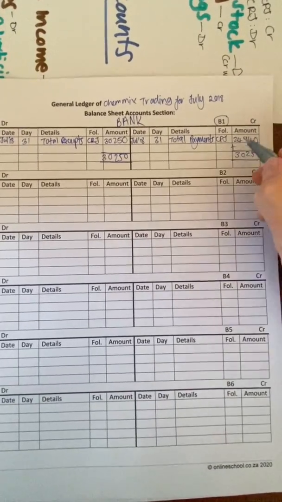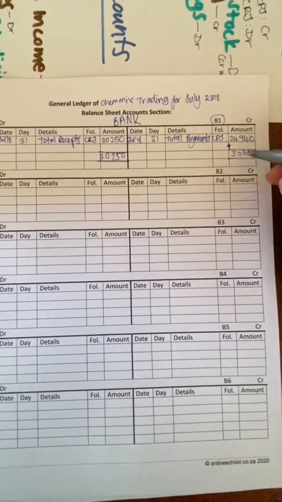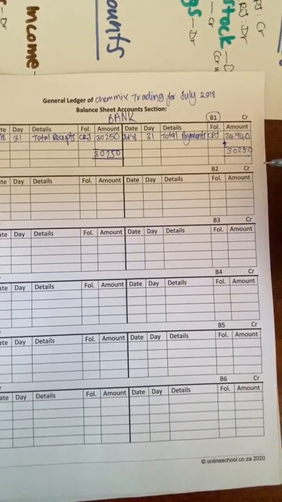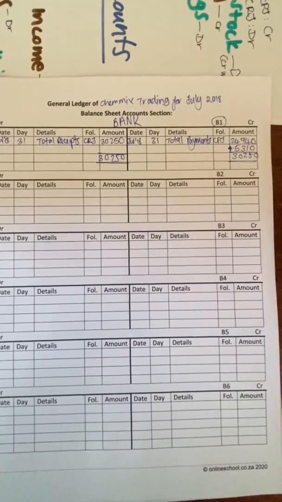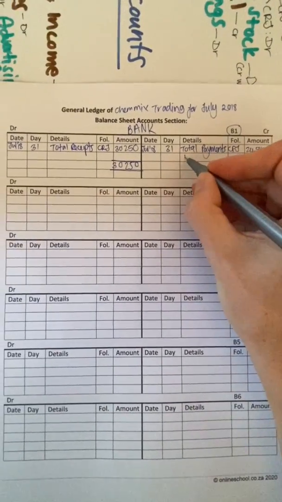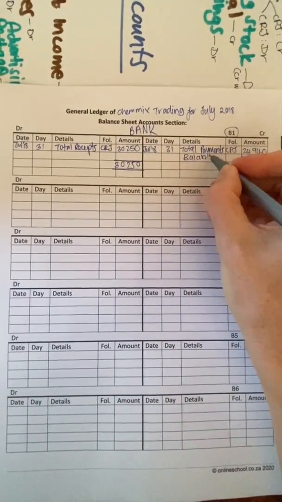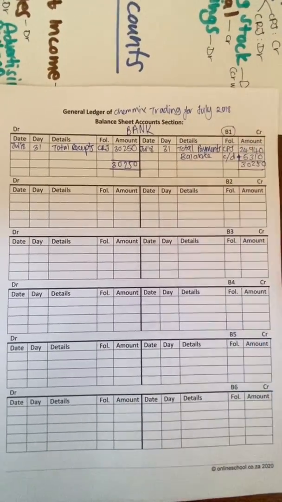So you're going to pull out your calculator for that. You don't do a plus sign. You pull out your calculator, you work out the difference between those two, and you will get an amount of 5,310. And we're going to call that the balance to be carried down.